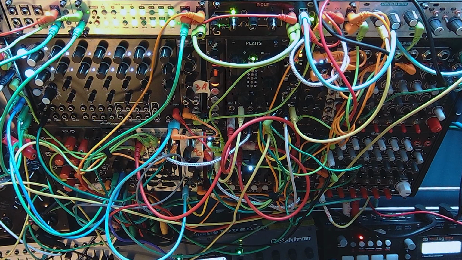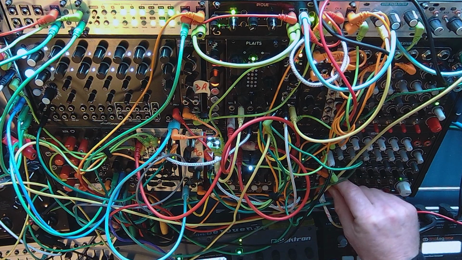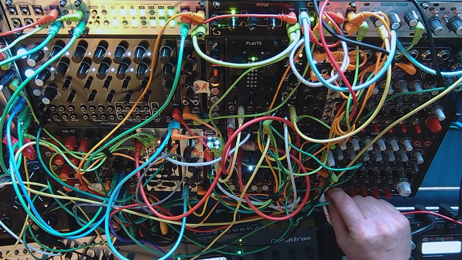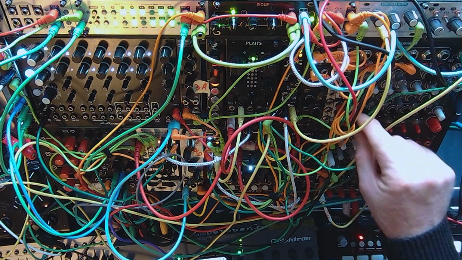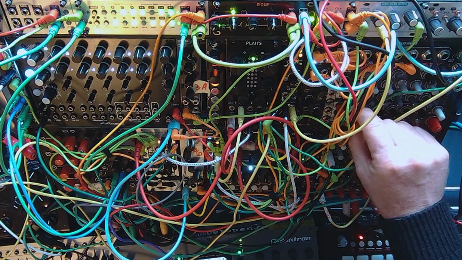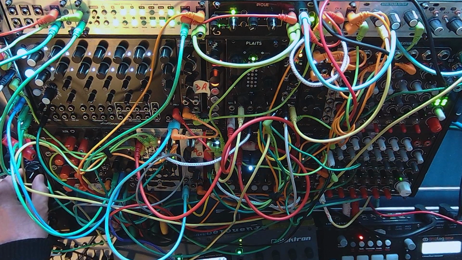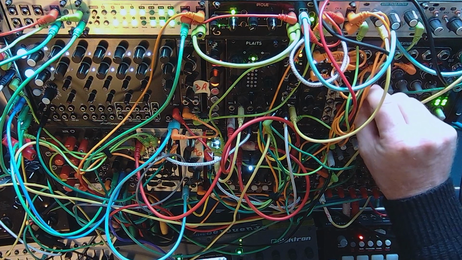And then the next one I want to talk about is a relatively simple one, but just effects. So for a sound like this, just sending it to a delay, and maybe some reverb as well.